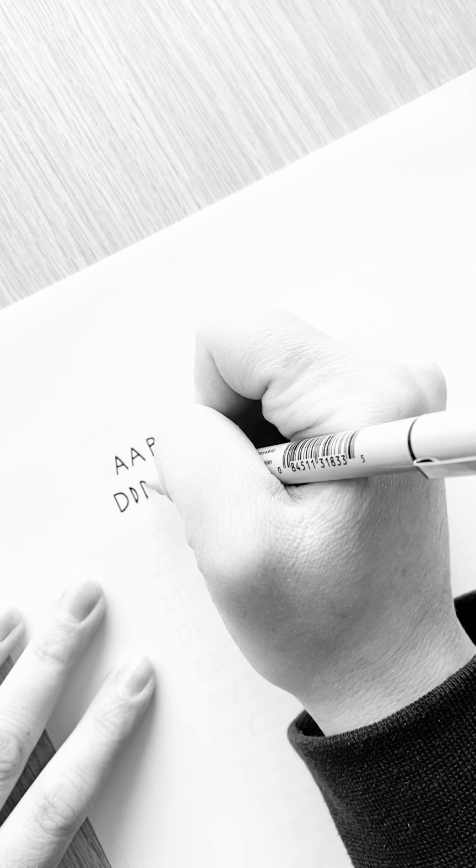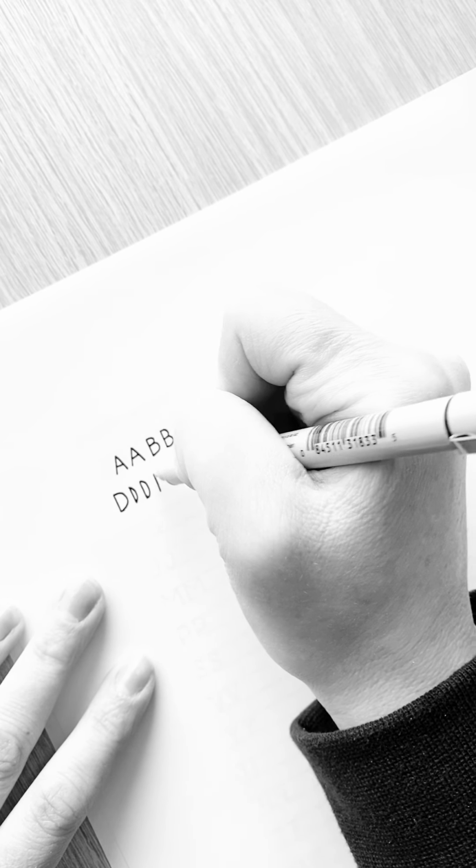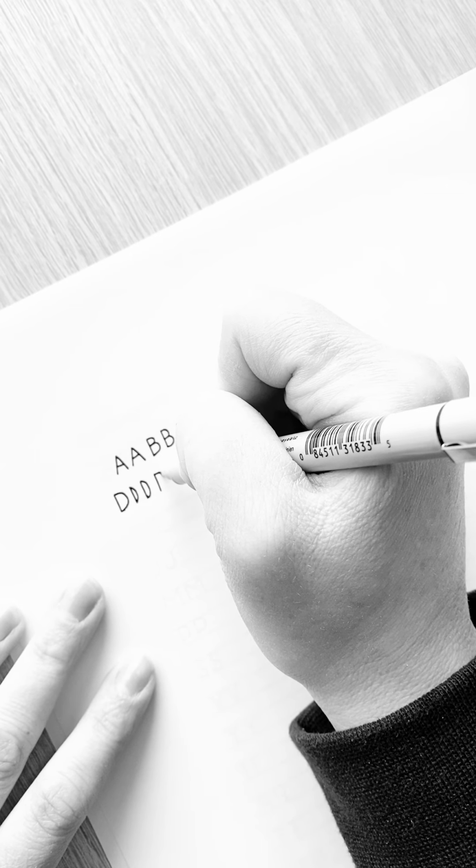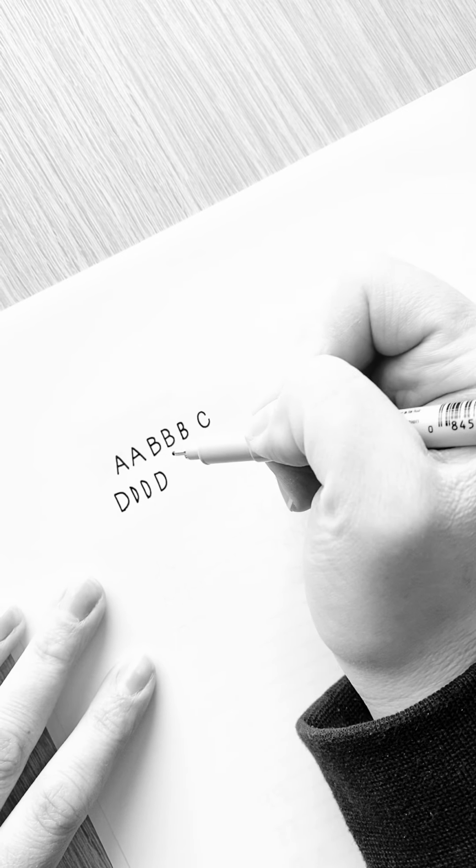So we don't want it looking like this. That was a little exaggerated, or like this. But you want to come out straight for a little bit and then curve and then straight again.